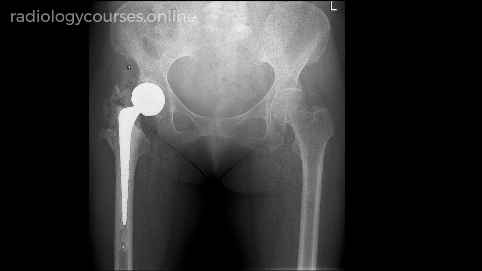and there is extensive heterotopic new bone formation, or heterotopic ossification, superior to the greater trochanter, which is extending beyond the acetabulum. So this is heterotopic ossification, or heterotopic new bone formation.